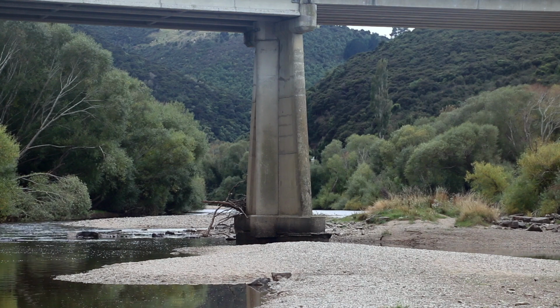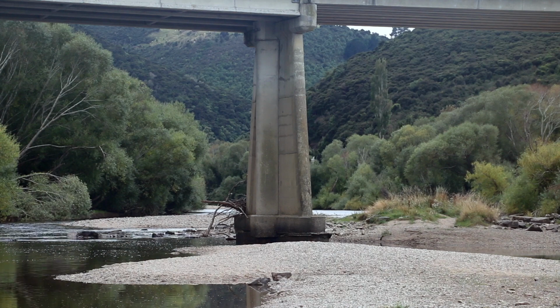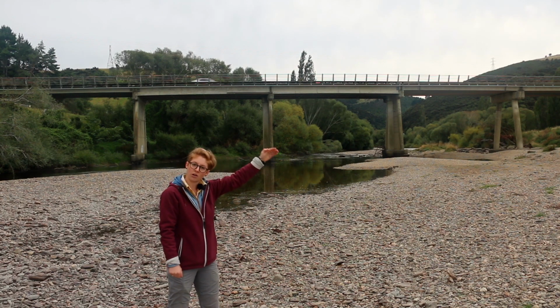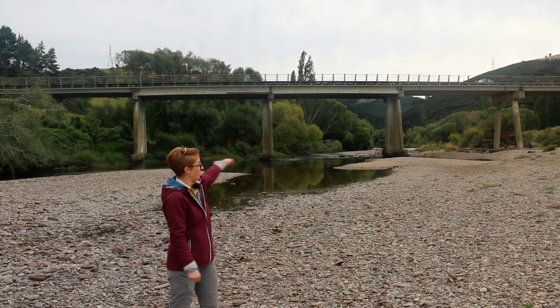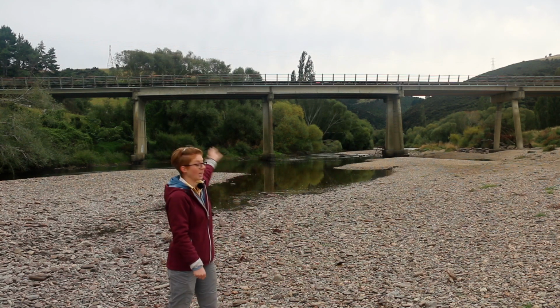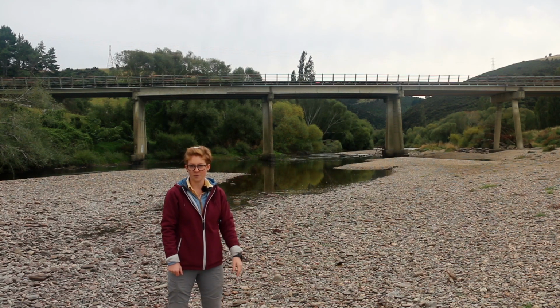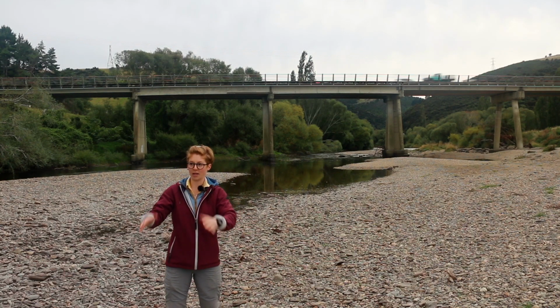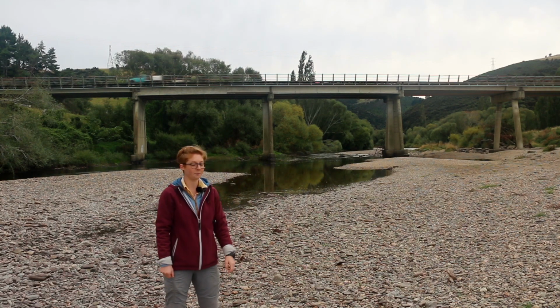And behind the bridge here, you'll notice that there are some hills, and those hills is where the gorge cuts through. The hills are made up of schist, and this is actually where the Maungatua fault runs right here between where I'm standing and the hills behind us. So the river is coming out of the Taieri Gorge and hitting the plain right where we're standing here.